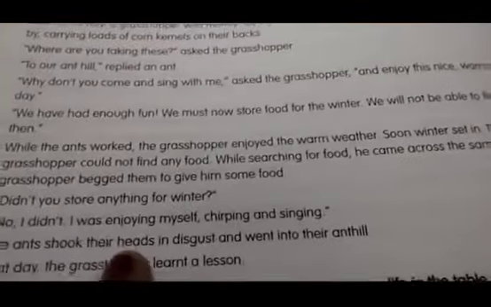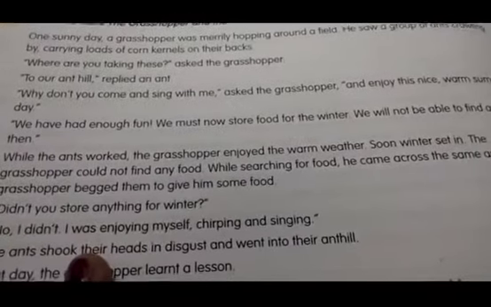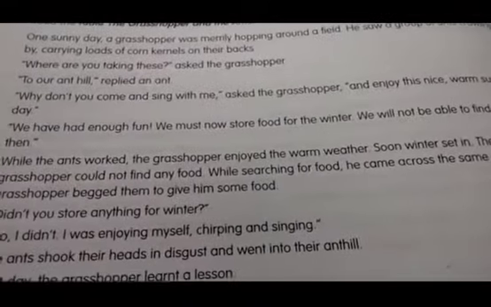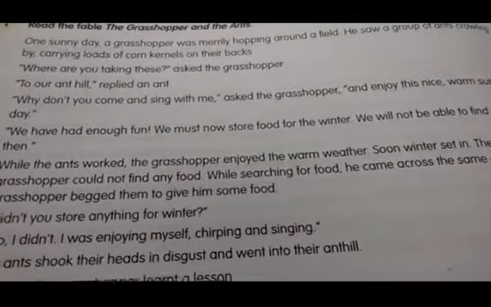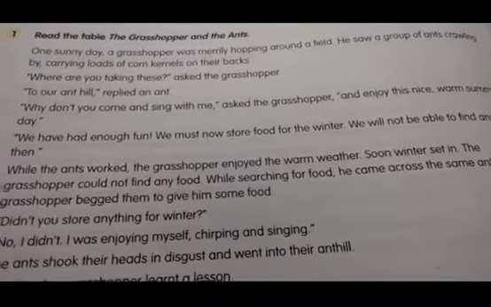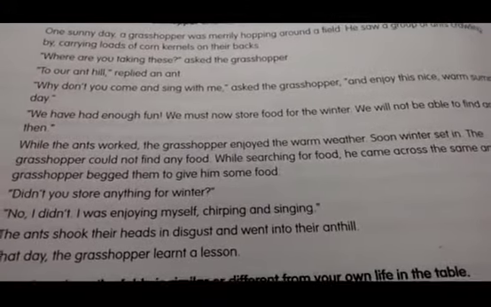In this, what is the good thing about the ant? That it worked hard, and it was storing its food for the next season, right? For the winter.